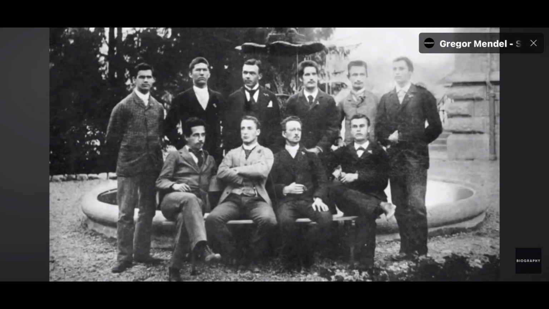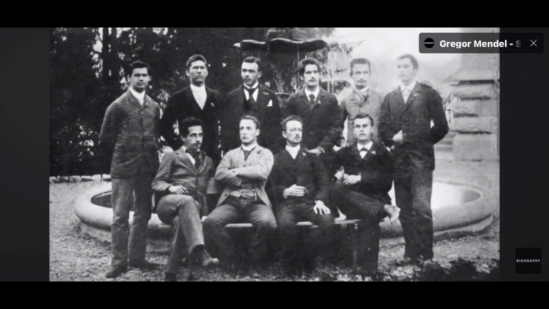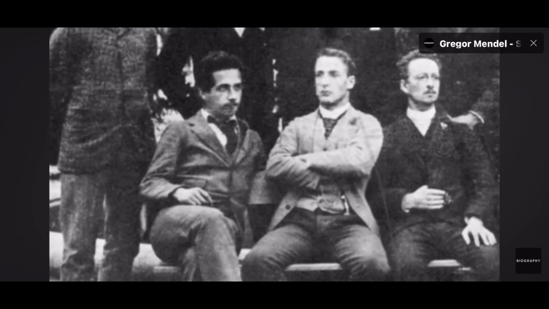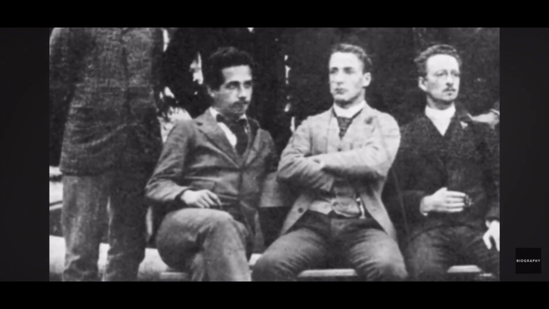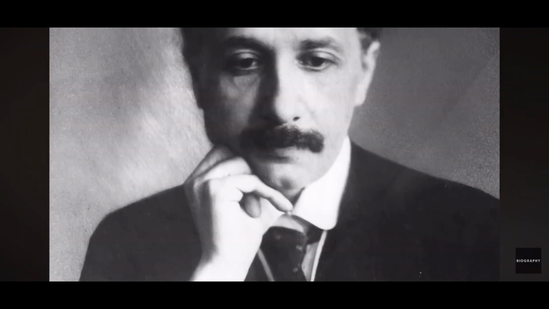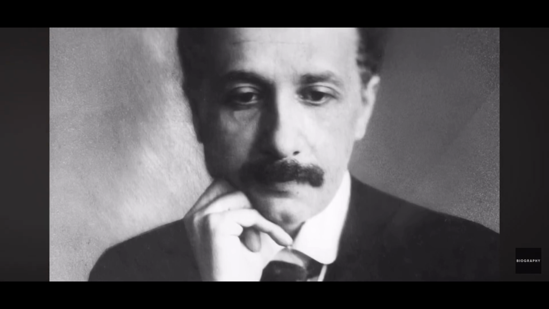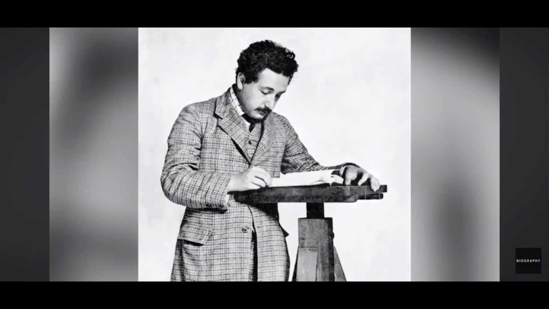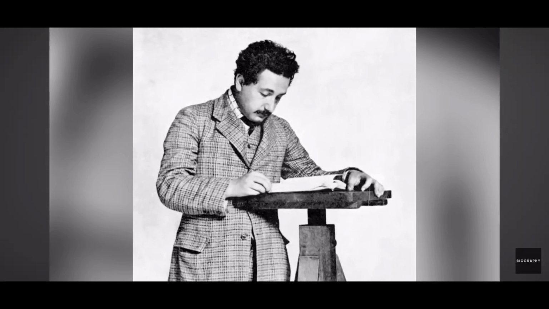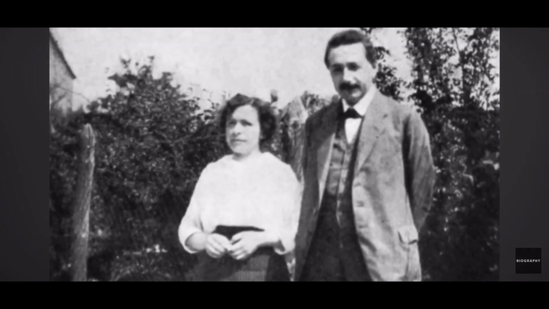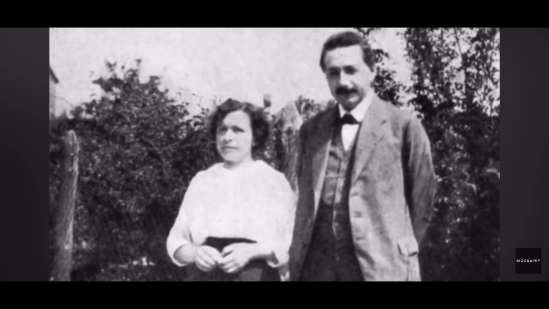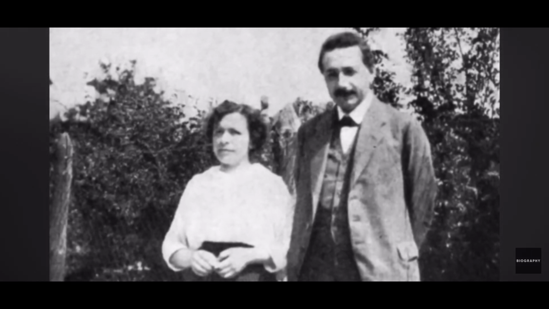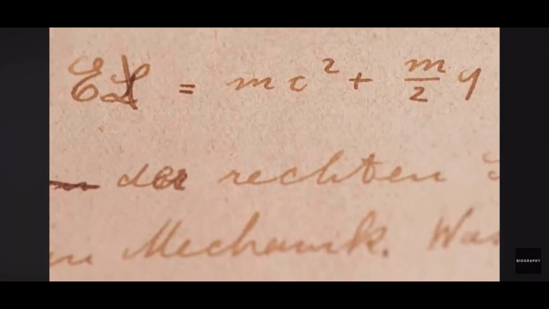Albert Einstein was born in 1879 in Ulm, Germany. He studied physics at Swiss Federal Polytechnic in Zurich, graduating in 1900. After struggling to find a teaching job, he worked at the Swiss Patent Office in Bern. In 1905, his miracle year, Einstein published 4 groundbreaking papers. One of them introduced the special theory of relativity. Within it, he derived the now iconic equation E equals mc squared.